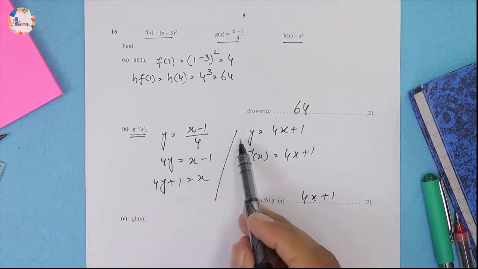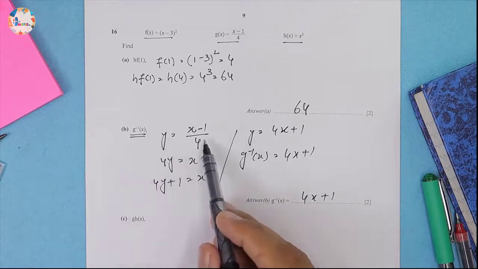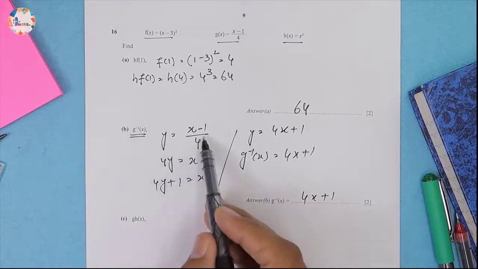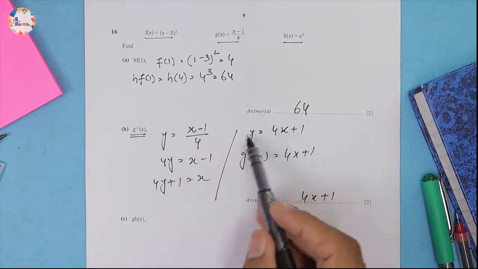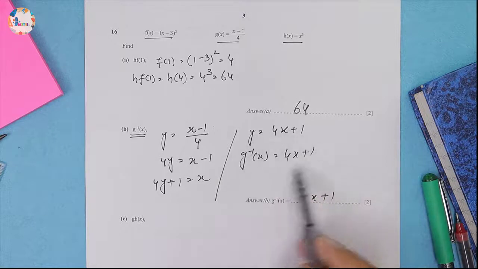For inverse questions, basically this is our strategy. Whatever we have, we put y is equal to this one, then we make x as subject, and at the end we are swapping x and y, and this will be our answer.